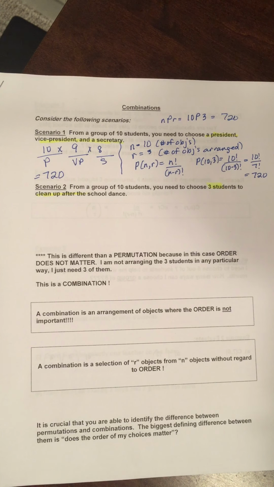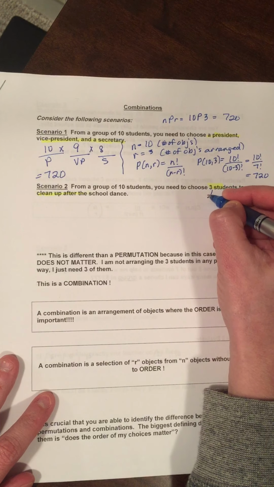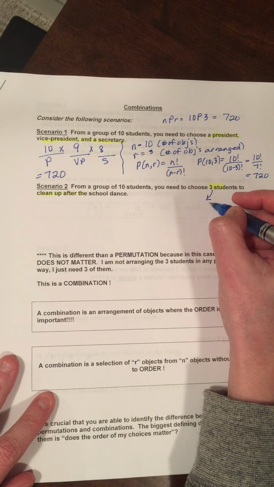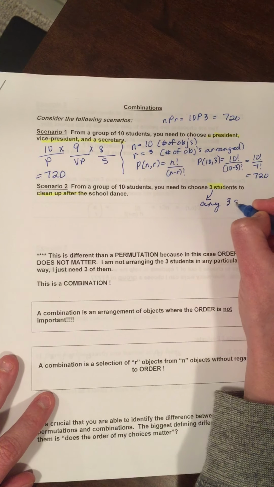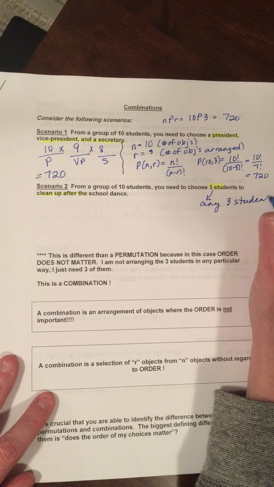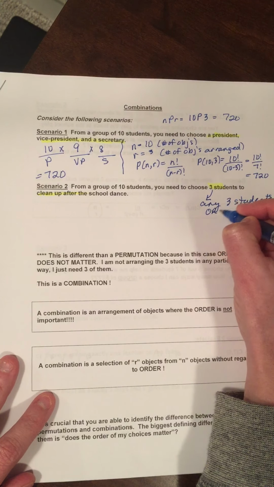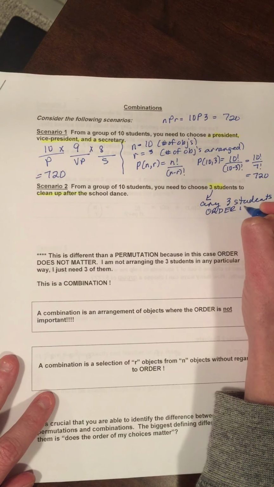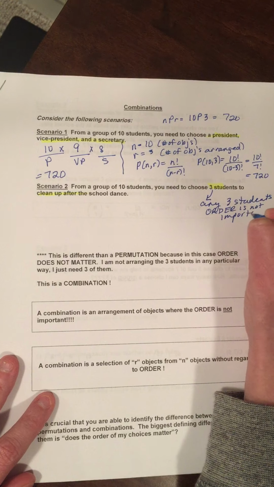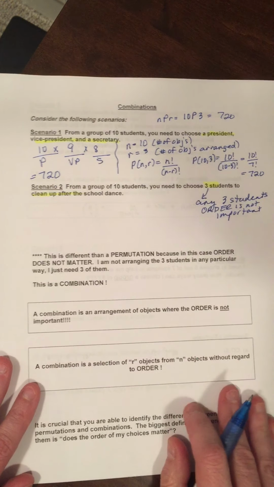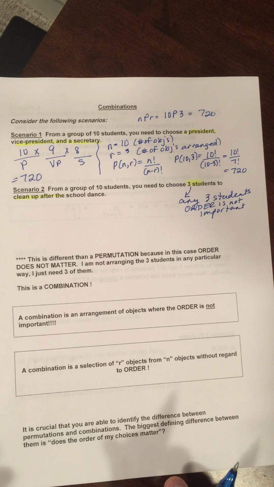So the difference in the question is very, very slight. And what it's telling you is that I don't care who the 3 students are. I just need any 3 students. And order is not important. Notice that it's not saying that in the question, though. You have to kind of decipher whether order is important in the question.